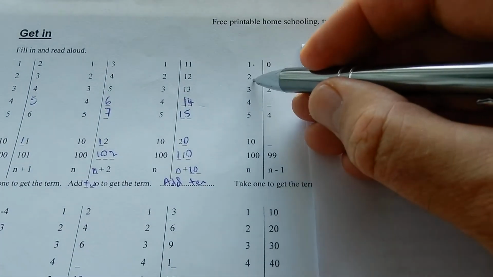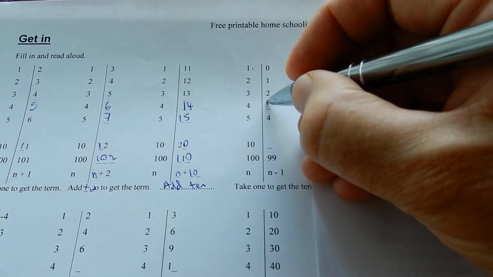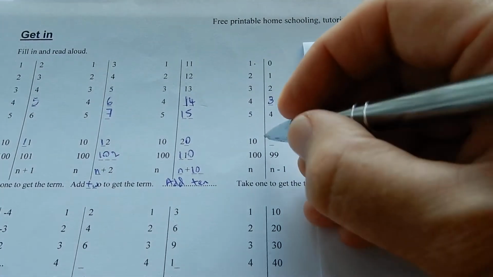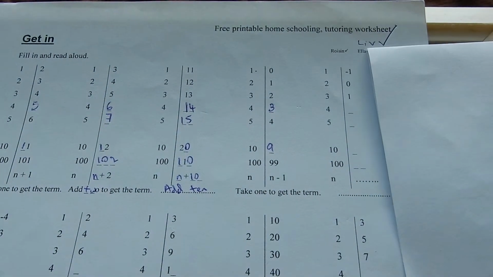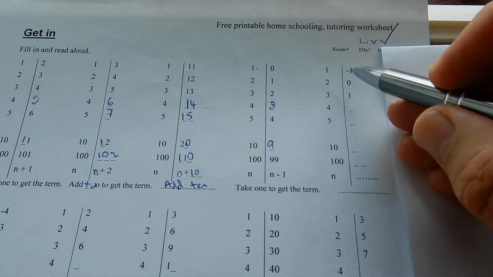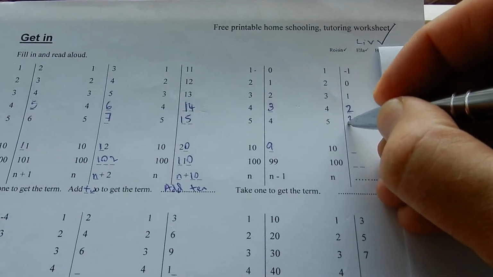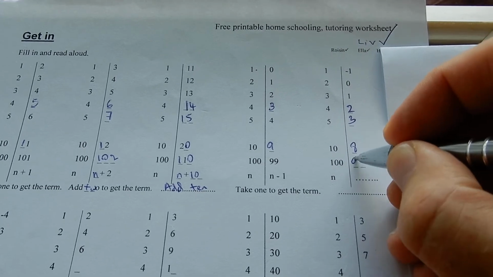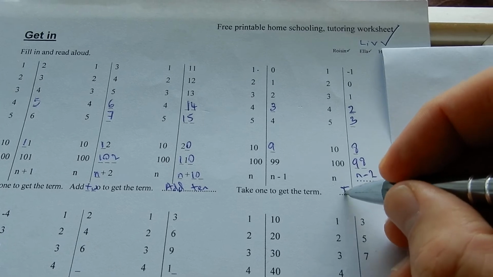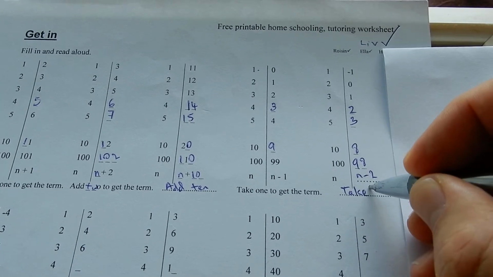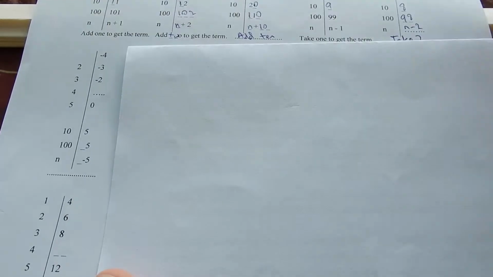Okay, this one here. 1 becomes 0. 2 becomes... this is take away 1. 4 becomes 3. That's take away 1. Okay, 1 becomes minus 1. This is take away 2. 98. N minus 2. God, right, slowly getting more difficult.